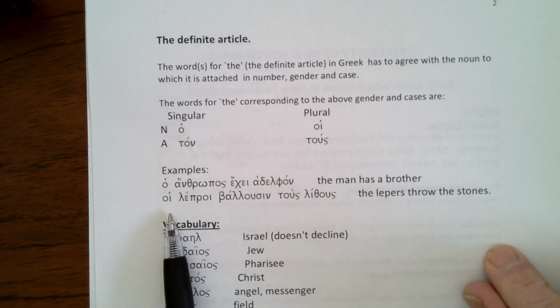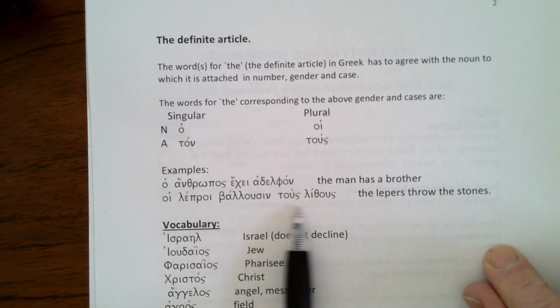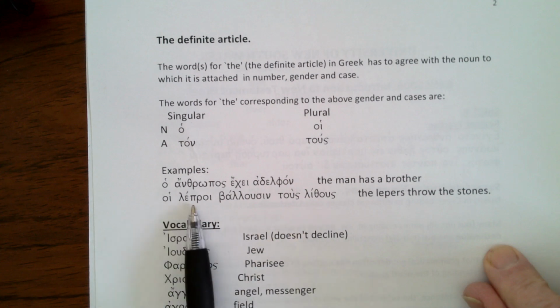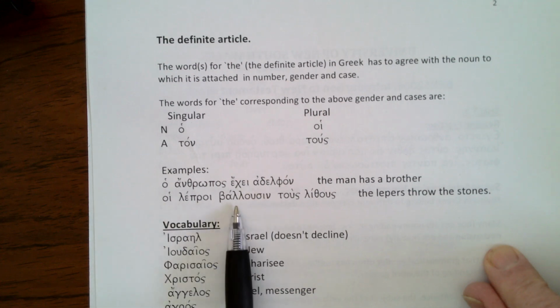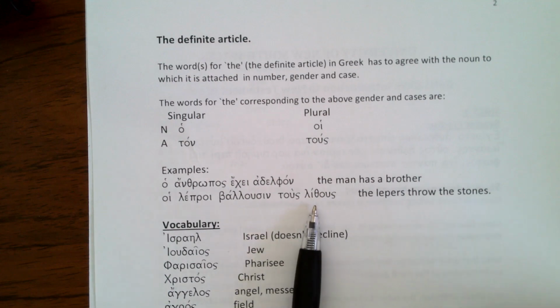Here's another example. Hoi leproi ballousin tous lithous. The lepers throw, now of course this is plural, we need the they form. The lepers throw the stones.